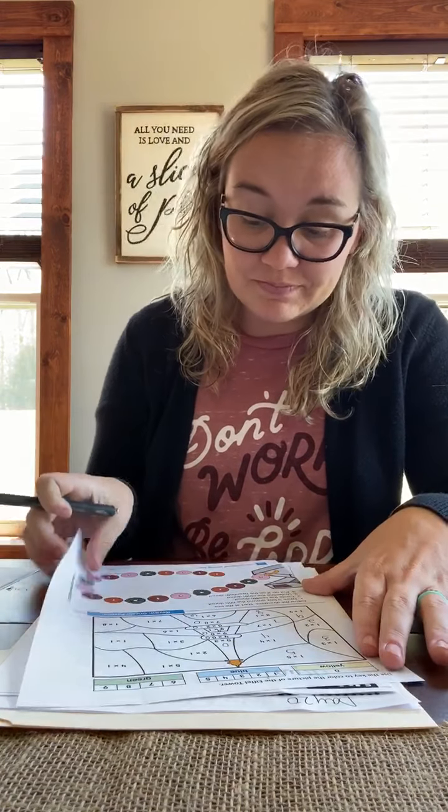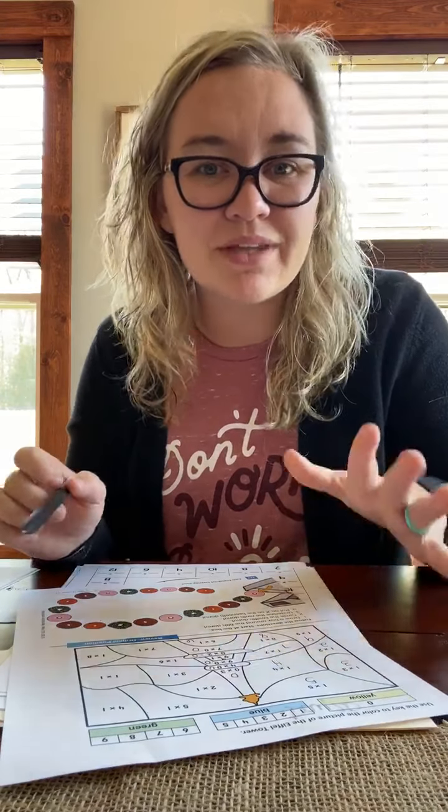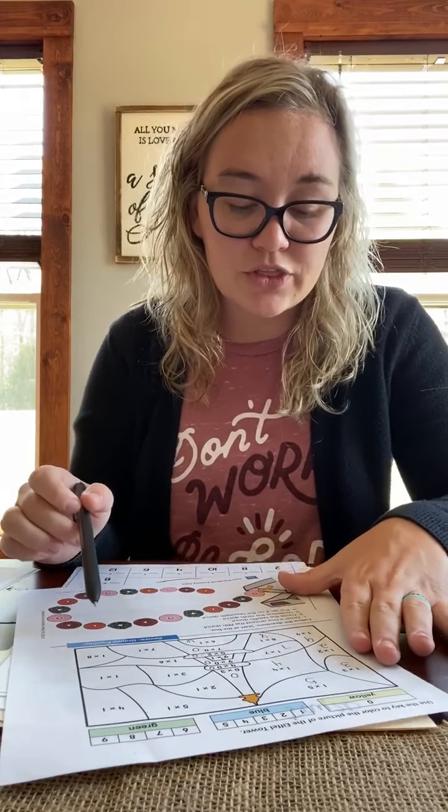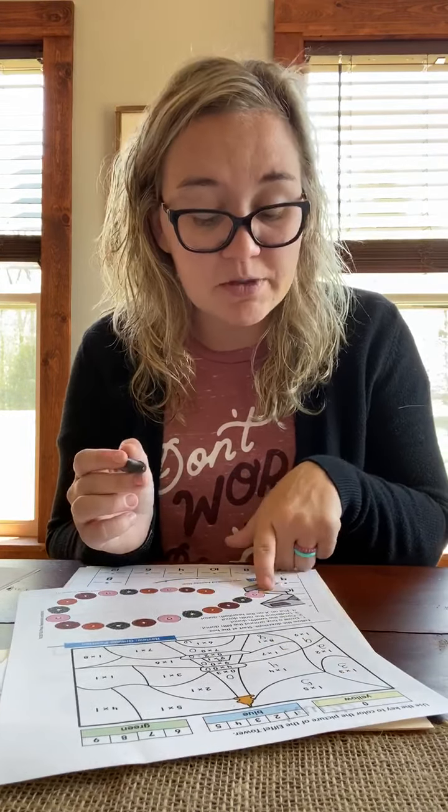All right. It says, ordinal position. This is something that we really didn't get to this year, but I'm just going to talk through this. So this gives us direction. These ordinal directions give us directions on how to find something. So we are going to follow directions and start at the box. So you're starting at the donut box. So everybody put your finger on the donut box because that's where we're starting. Good. Okay, it says draw a box around the 5th donut.